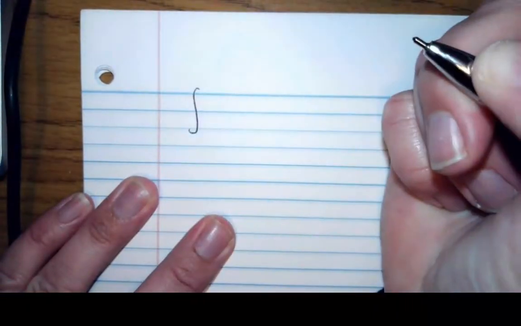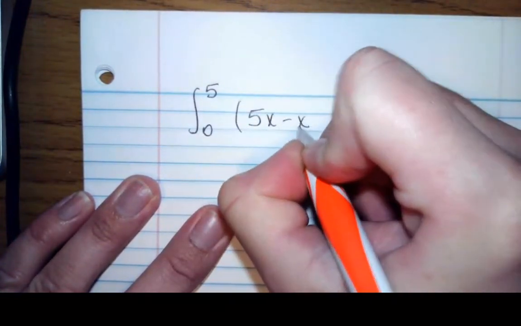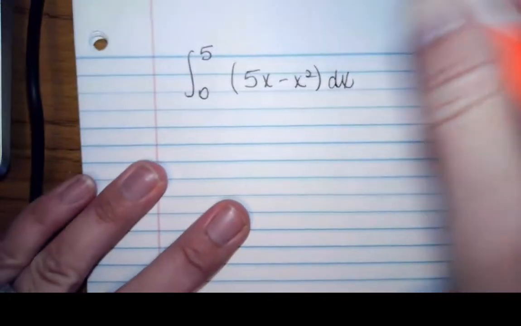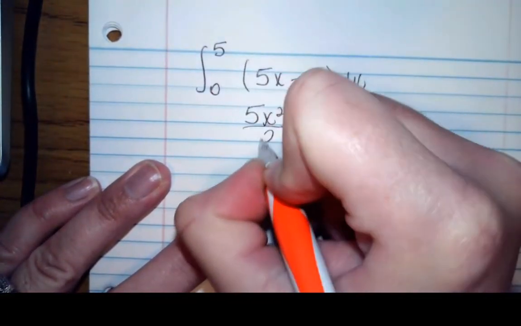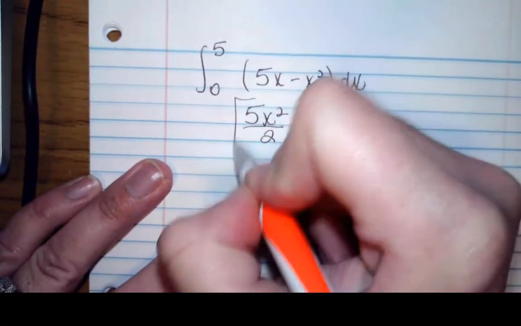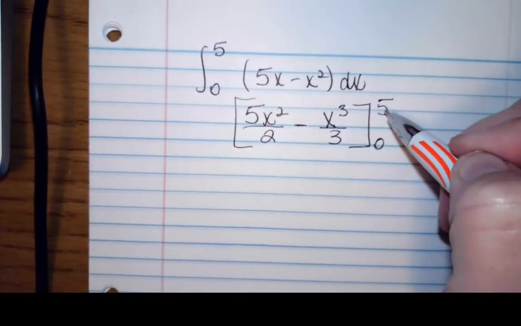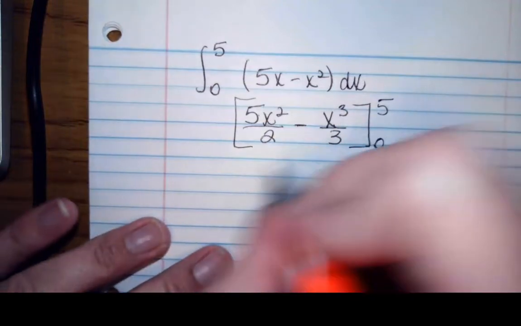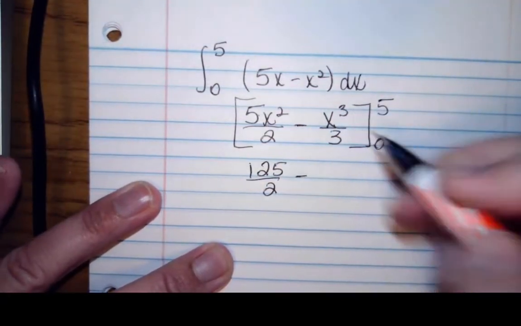So let's do a 5x. So I'm going to do the integral from 0 to 5 of 5x minus x squared dx. So when I integrate 5x, I get 5x squared over 2, minus the integral of x squared, which is x to the third over 3. I'm going to take that from 0 to 5. Remember, evaluate from top to bottom.